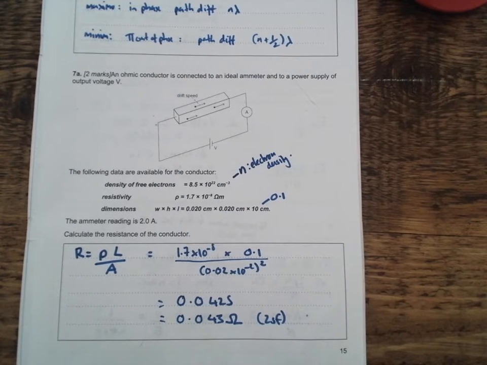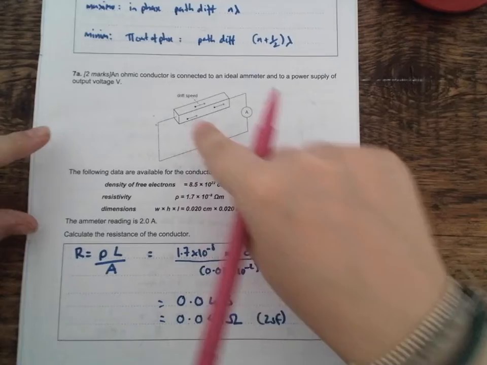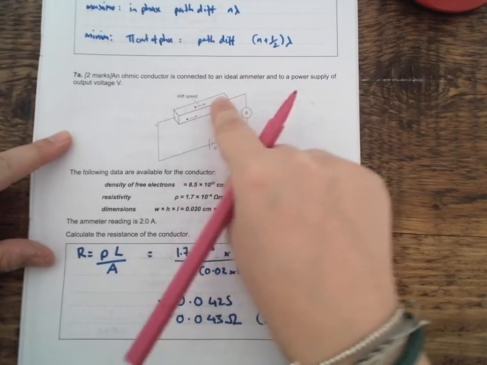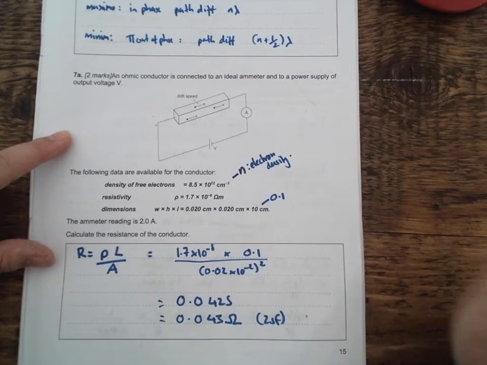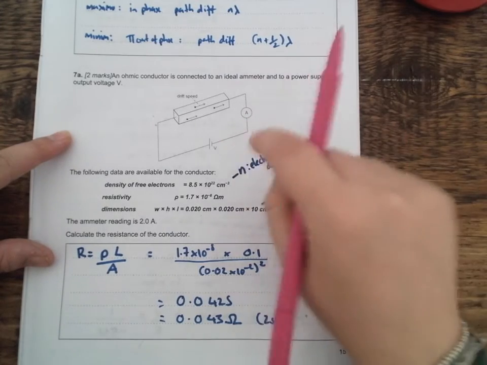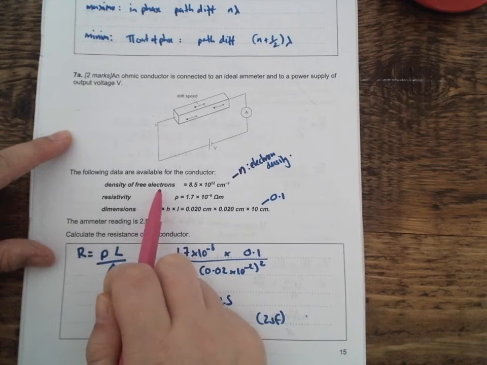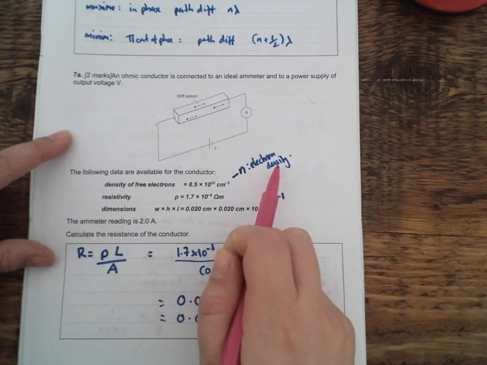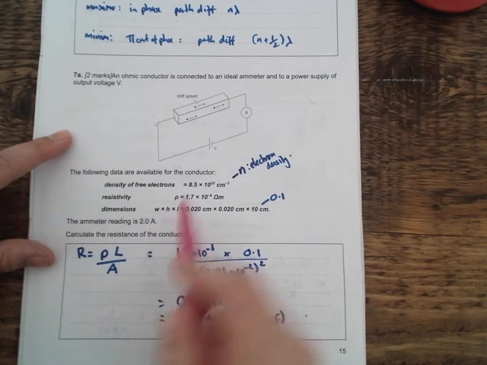Again, this one's question 7, which was about electricity. The first one was talking about this kind of conductor that we had here, an ohmic conductor, so it obeys Ohm's law, connected to an ideal ammeter and a voltage supply. I'm giving a few different bits of information: the density of free electrons, that's n, our electron density, our resistivity, and the dimensions of this, so width, height, and length.